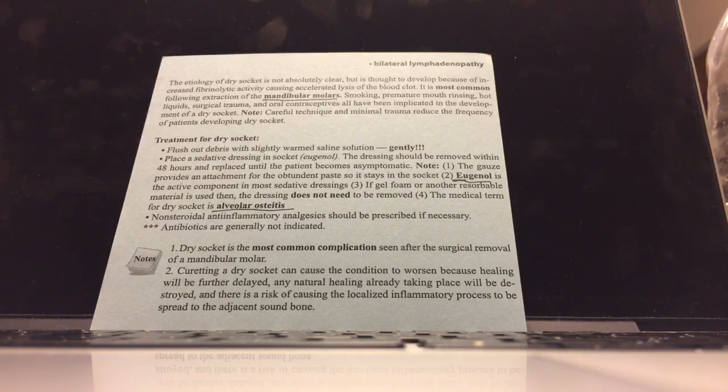Non-steroidal anti-inflammatory analgesics should be prescribed if necessary. Antibiotics are generally not indicated. Dry socket is the most common complication seen after the surgical removal of a mandibular molar.